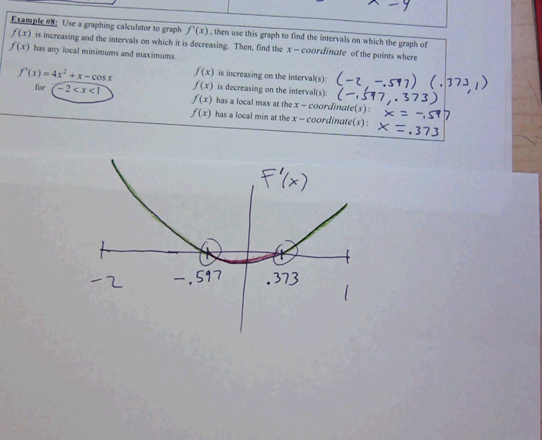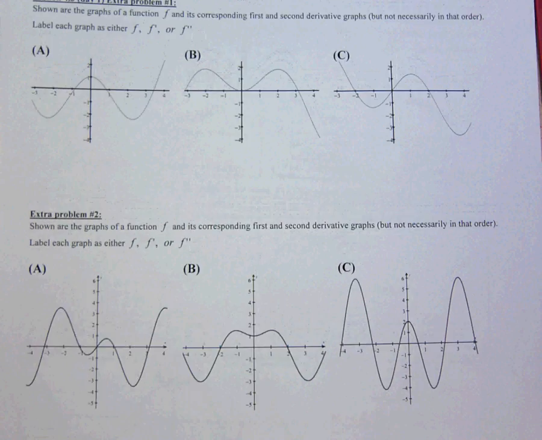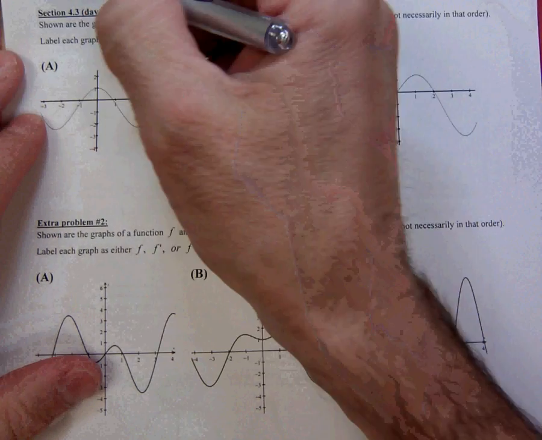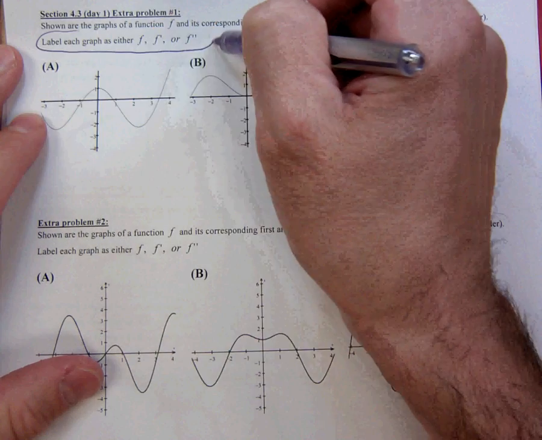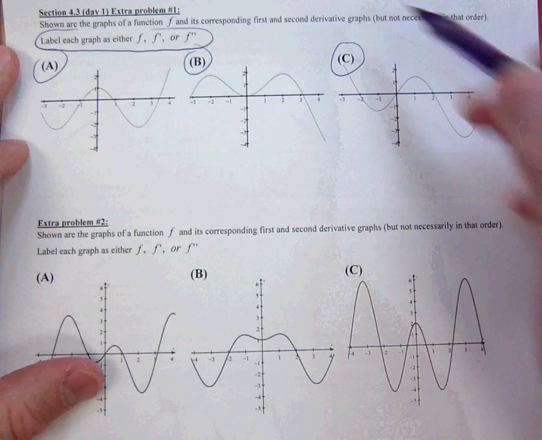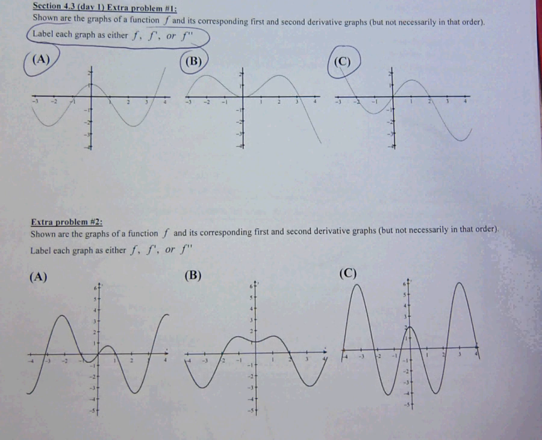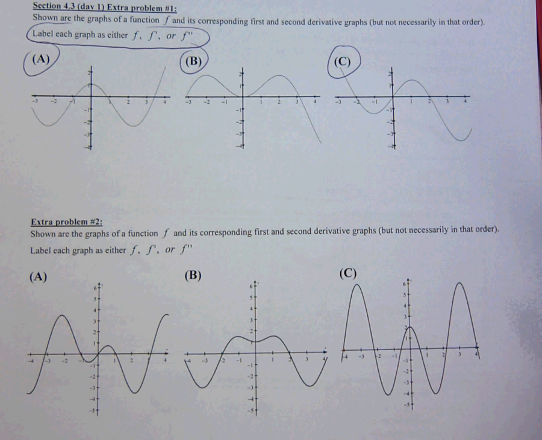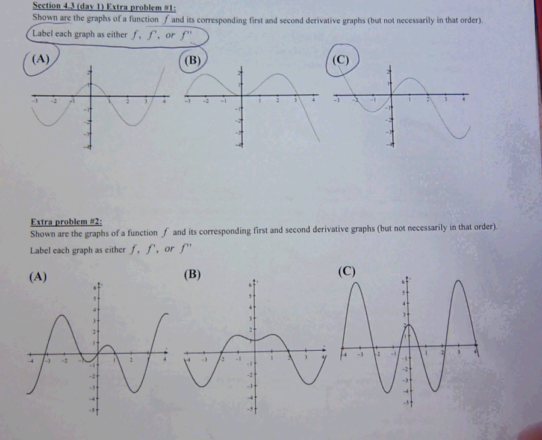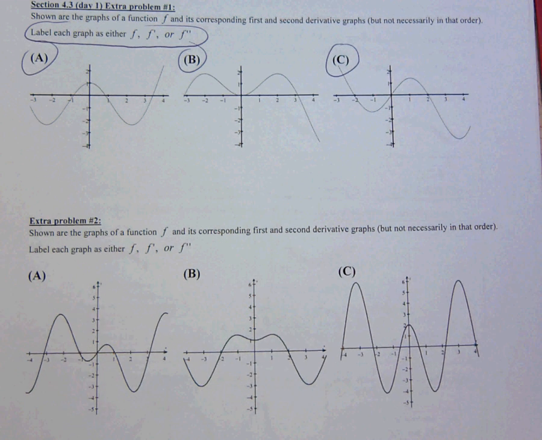Obviously, you have some book problems, but you also have these two problems where you need to figure out, okay? You see these three graphs? One of them is f, one of them is f prime, and one of them is f double prime. Now, I think you'll have no trouble figuring out which one is f and f prime based on what I taught you today, but how are you going to deal with the f double prime?